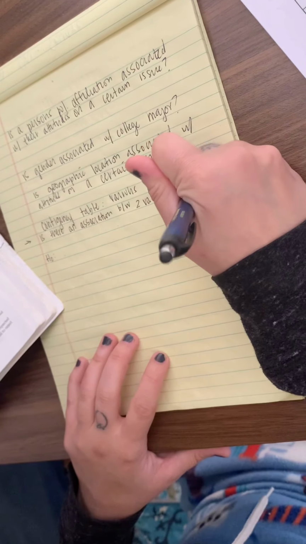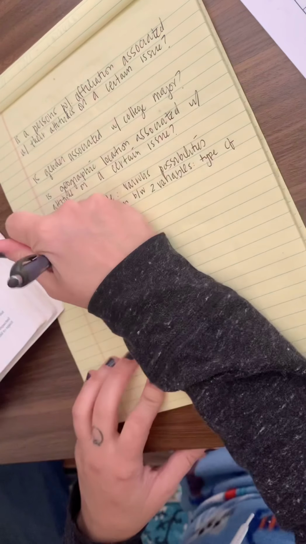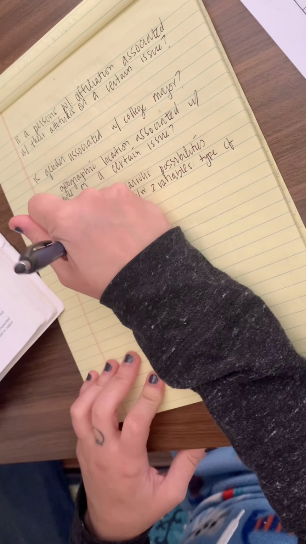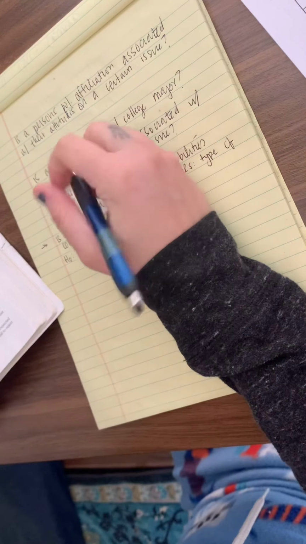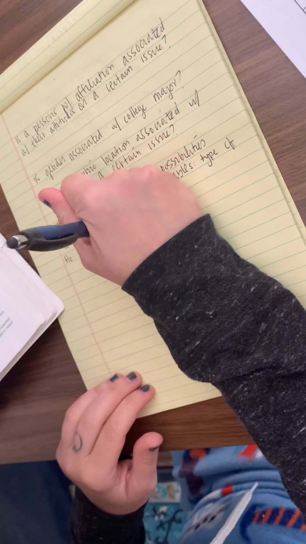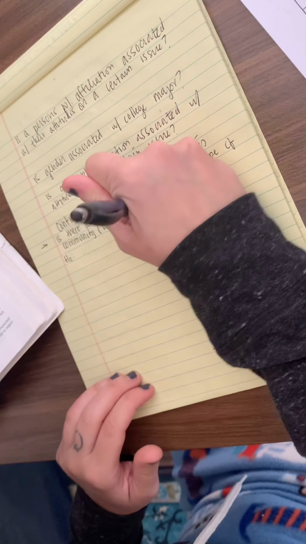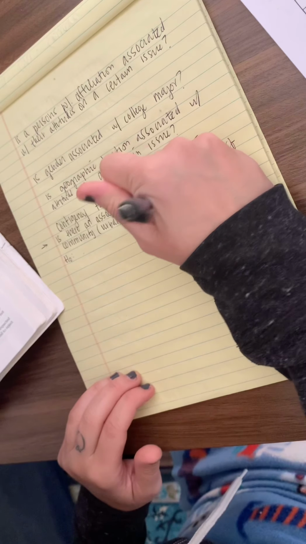Okay, type of community. So like urban, suburban, and rural.